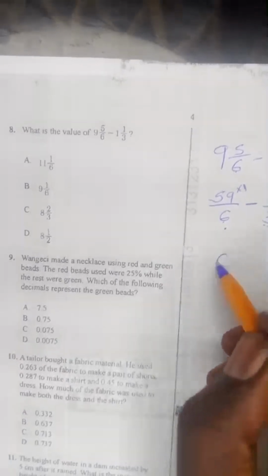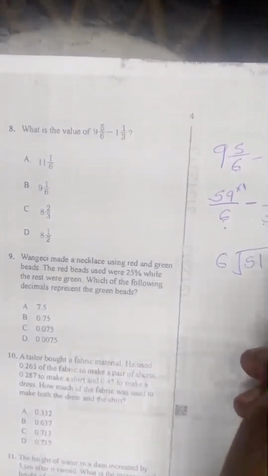Then you're going to divide 51 by 6, 8 times. Then you are left with 3 over 6. Let us just do it so that you can see it. So 6 goes here 8 times. So 8 times 6, we have 48.